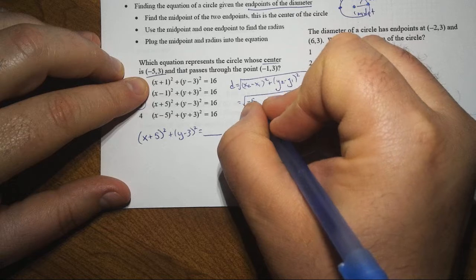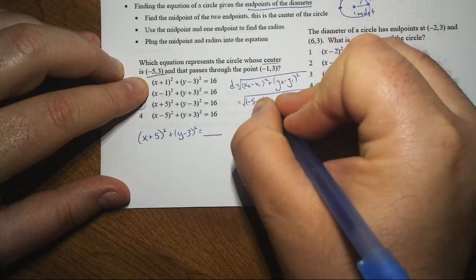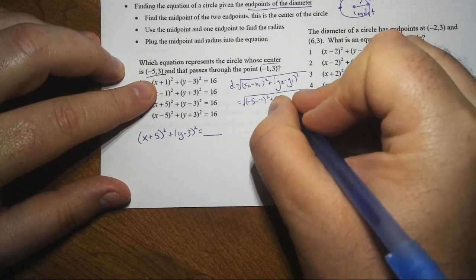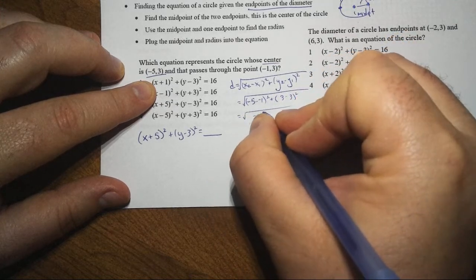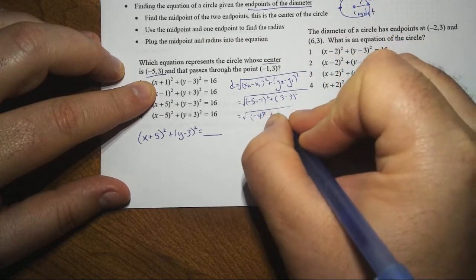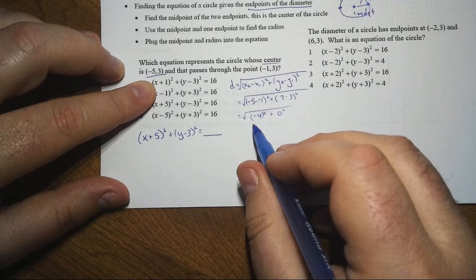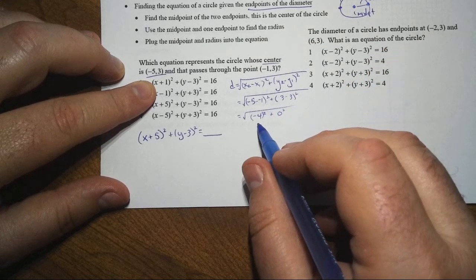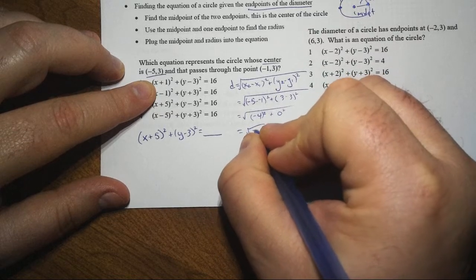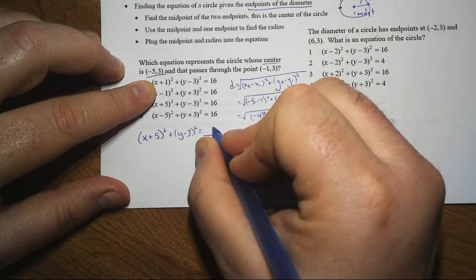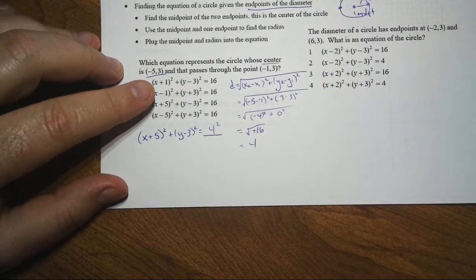So x2, -5 minus -1 squared plus, and then we have 3 minus 3 squared. So this just comes out to be -4 squared plus 0 squared. Remember, negative squared is always positive. Don't put that -16 in here. Don't bring that in the house, okay? So this is equal to positive 16, which means this is 4. And that's going to be the 4 squared, or 16.